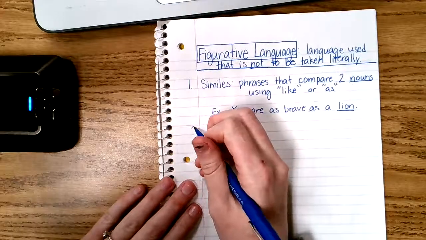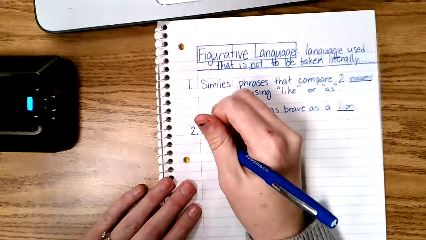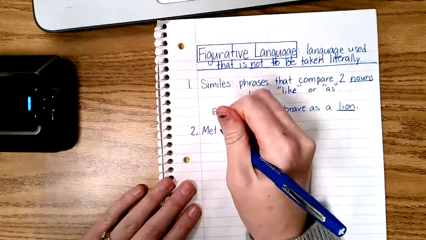Let's go on to the next one, number 2. That would be metaphors.